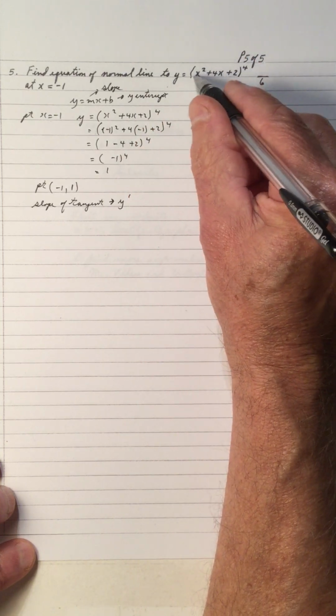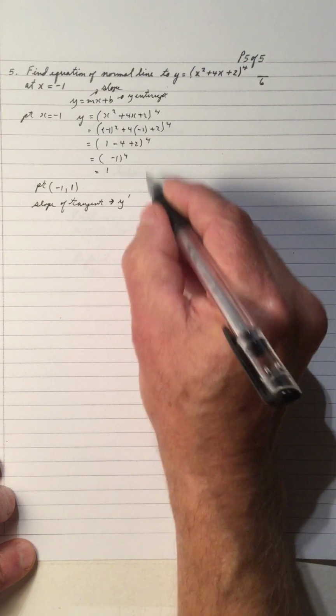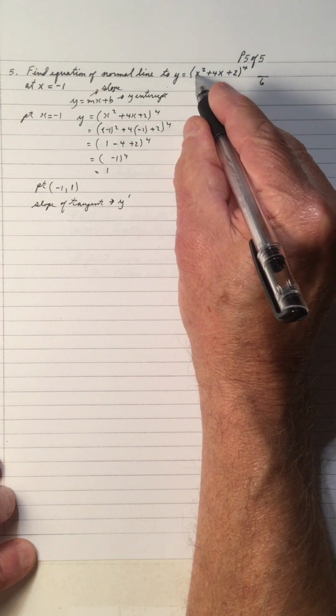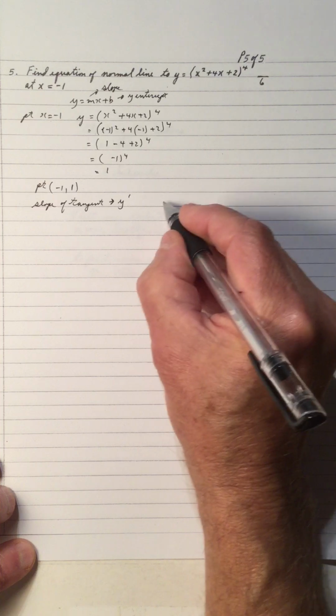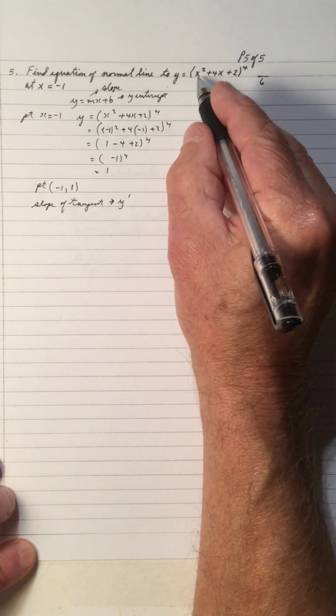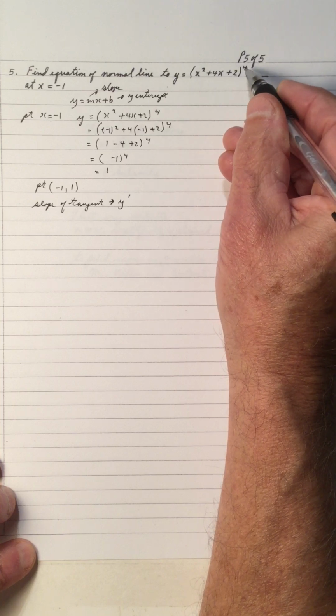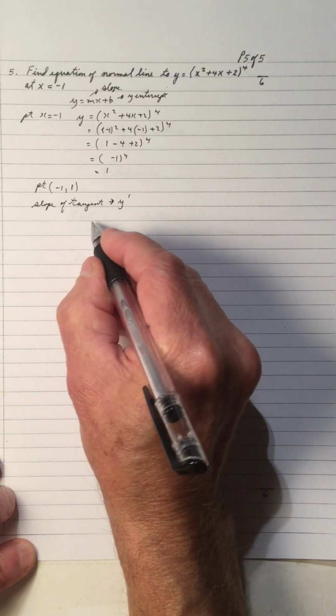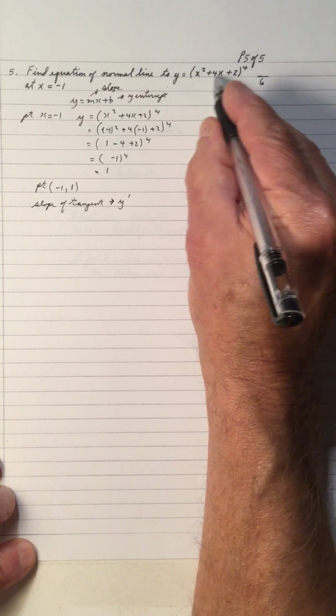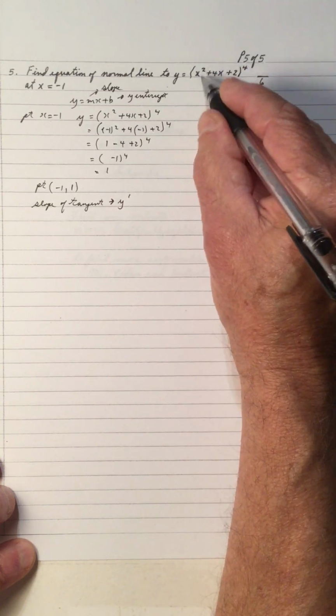To get the y prime on this function, we look up here. Again, the function is y equals bracket x squared plus 4x plus 2 all to the fourth power.